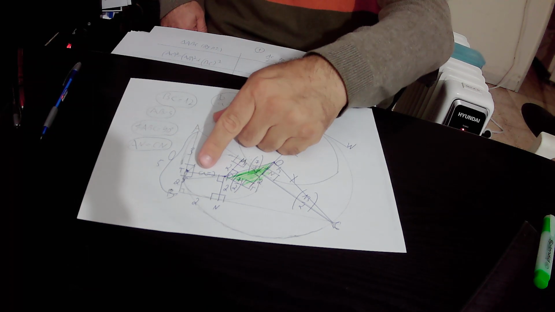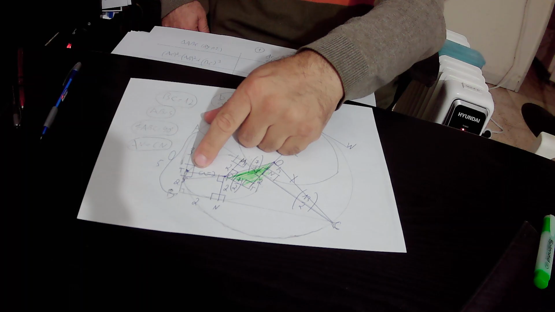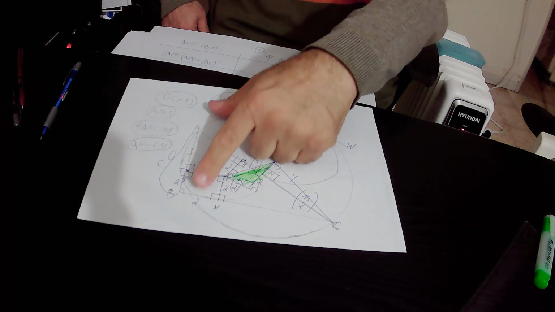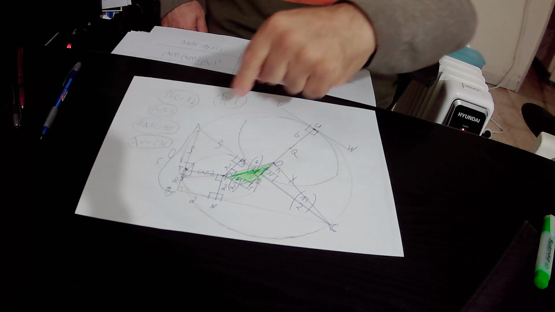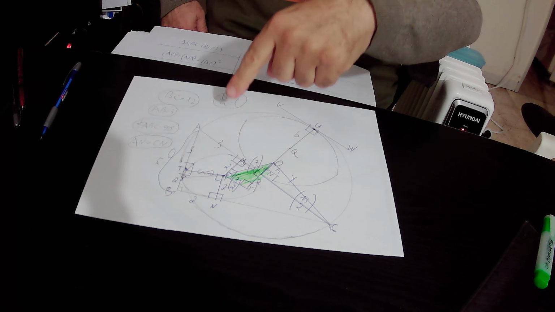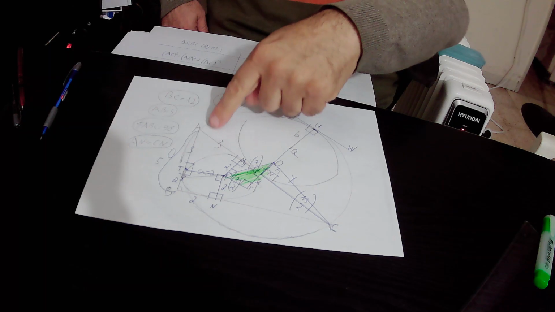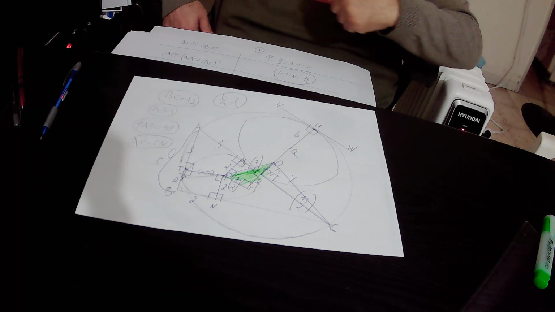What is the length of AT? It is very easy to see that AT equals AB minus TB. Again, AB minus TB equals AT. AB is 5, TB is 2, so 5 minus 2 is 3. So AT equals 3.